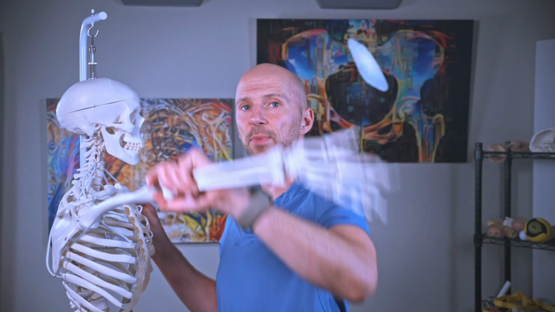Now, the big key, once you've gained all that motion, is to now work your upper body musculature without over-engaging this stuff.